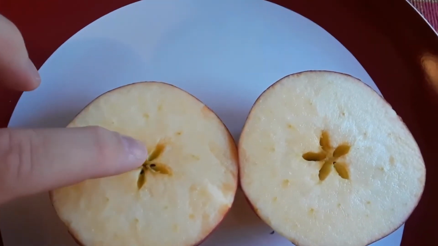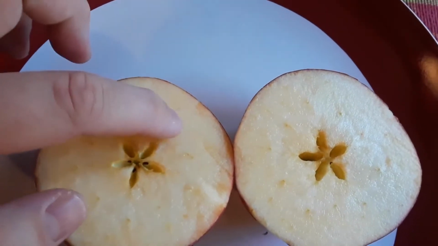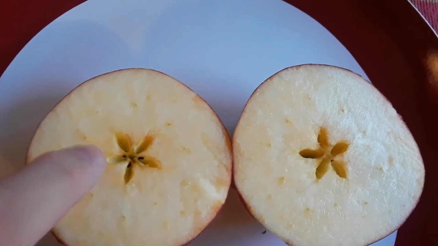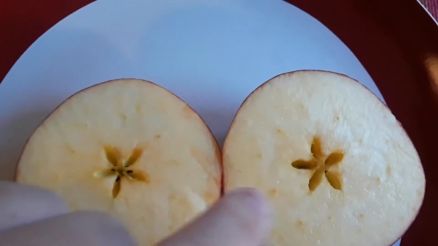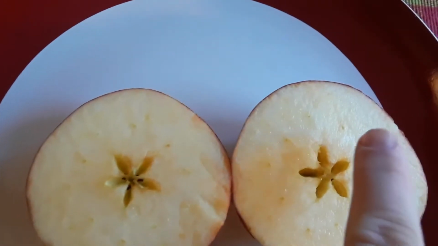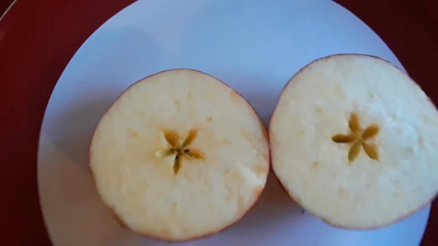I can see the center surrounded by 5 points. 1, 2, 3, 4, 5. There's the same thing in the other half. We have a center surrounded by 5 points. 1, 2, 3, 4, 5.